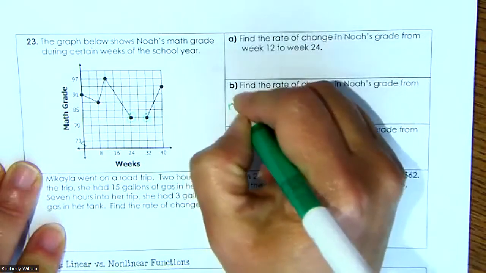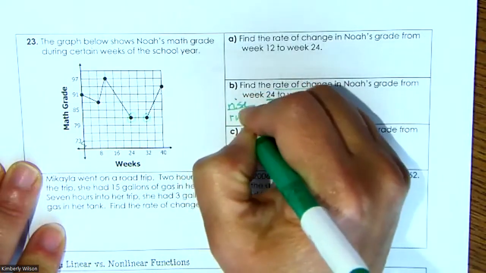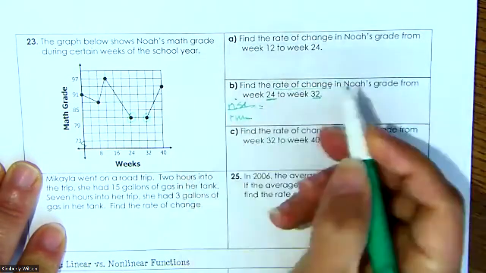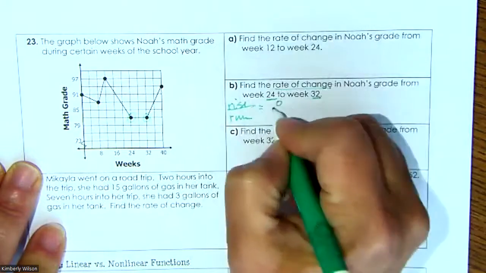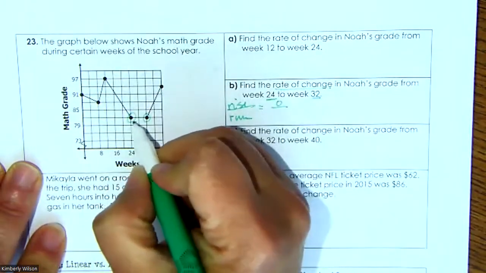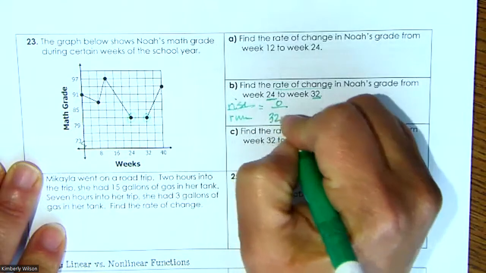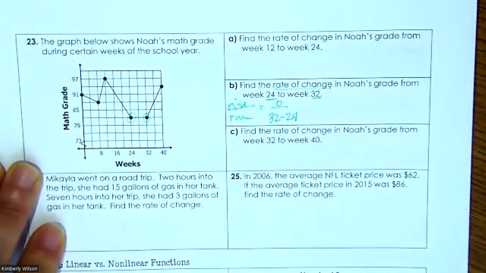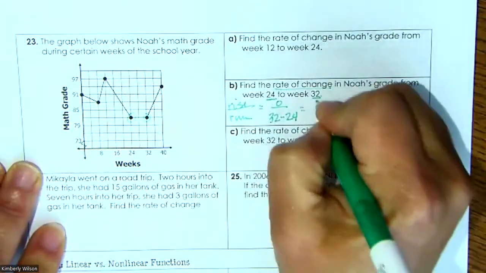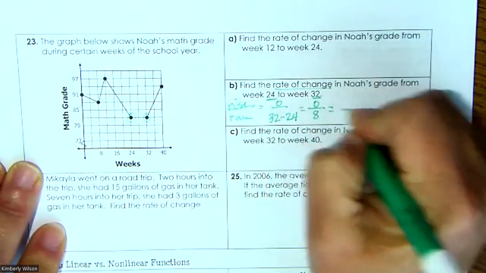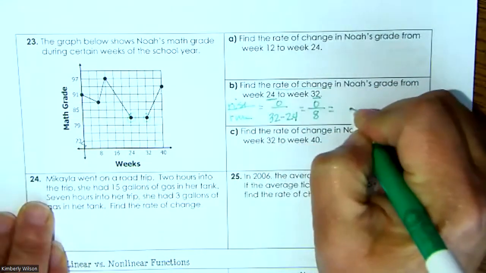So I can think of this as rise over run. Well, my rise, I'm not going up or down at all. So that's 0 over how much am I running? Well, to go from 24 to 32, I'm technically doing 32 minus 24, which is 8. So I have 0 over 8, which actually equals 0.